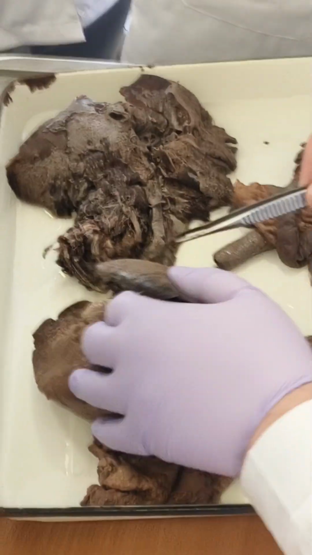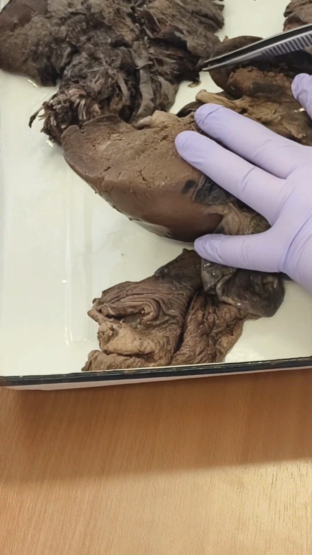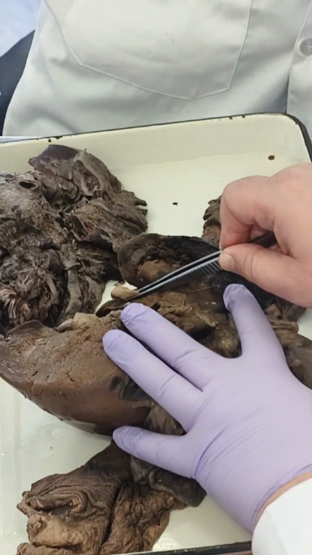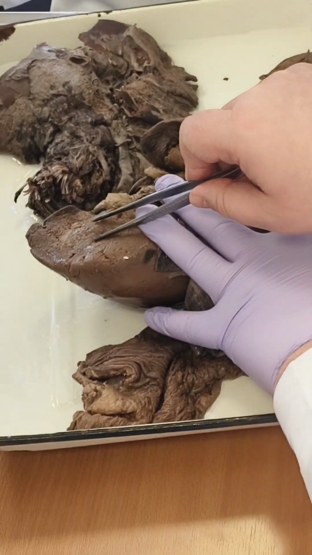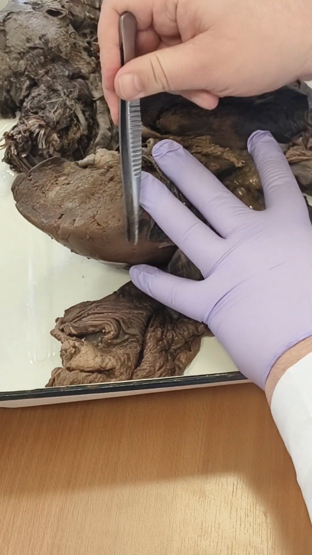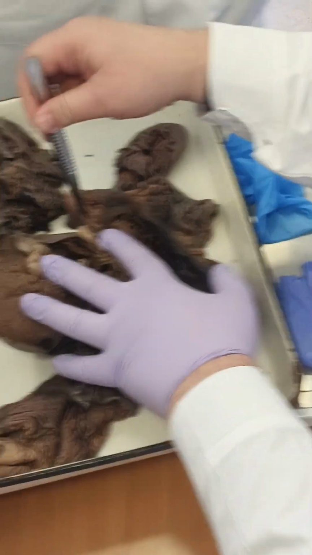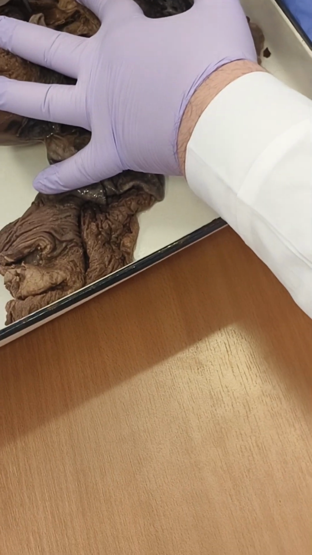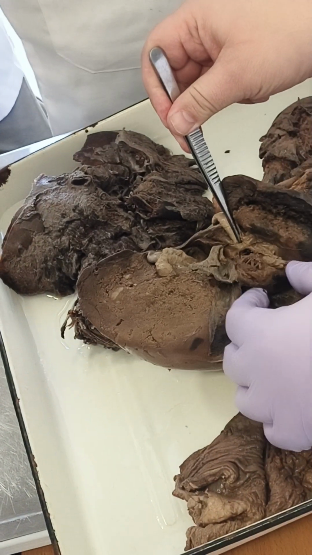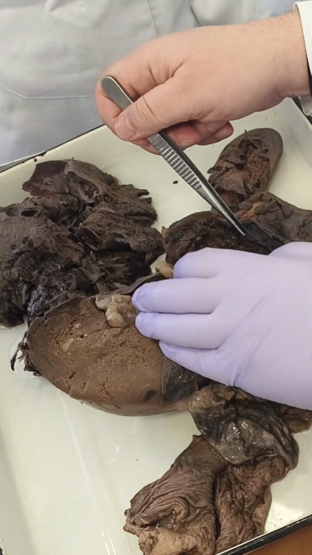In diaphragmatic surface, if you remember, falciform ligament, and in visceral surface, fissura ligamenti teretis and fissura ligamenti venosi between left and right lobe. Now, right lobe on visceral surface has 2 smaller lobes. This is quadrate lobe, lobus quadratus, and this one is caudate lobe, lobus caudatus.